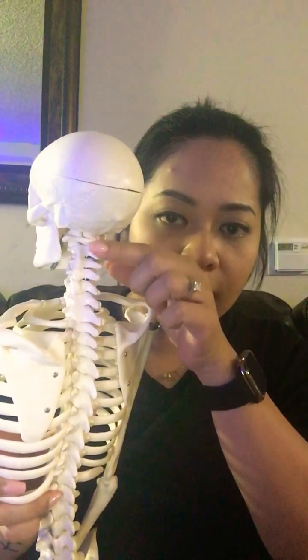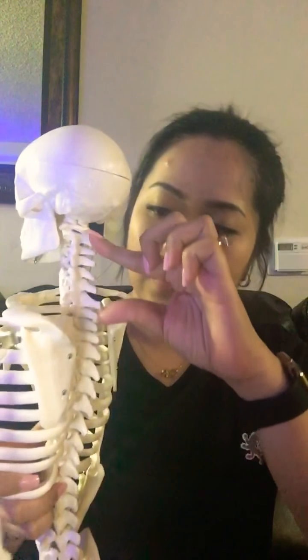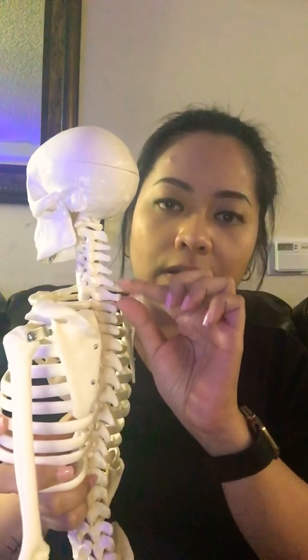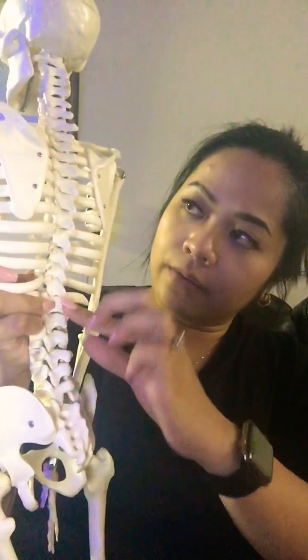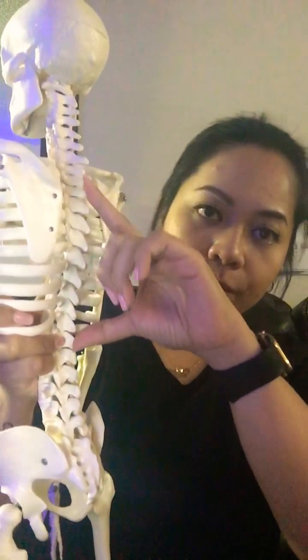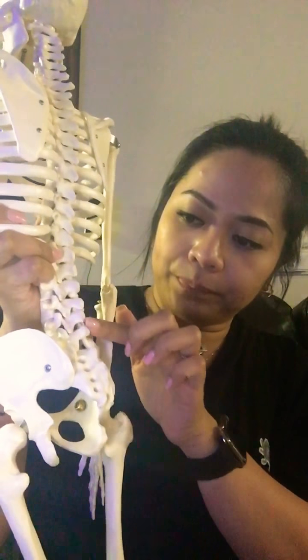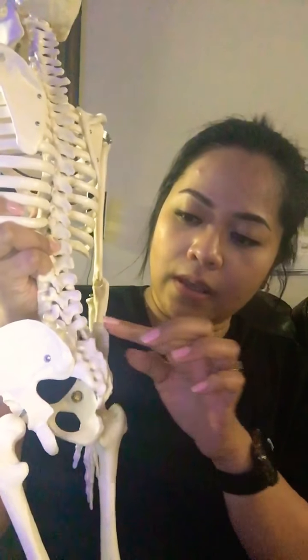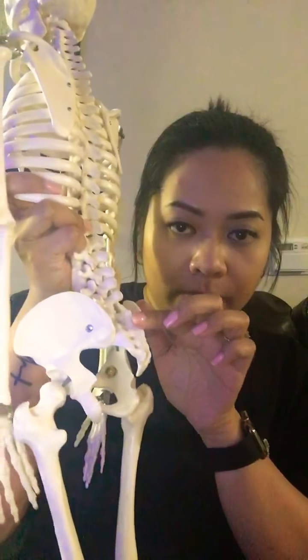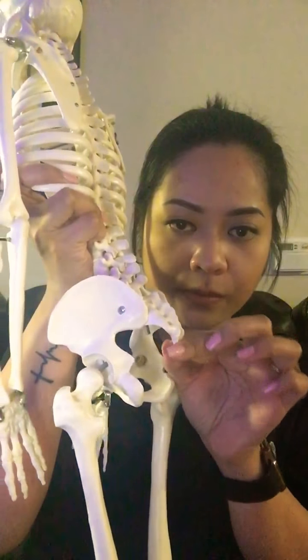And then next will be your vertebral column. So this is your vertebral column. This is the atlas, the axis, the 7 cervical vertebrae, the thoracic vertebrae right there. So there's 12, and then the lumbar vertebrae. So there's 5, and then your sacrum and your coccyx bone right there.